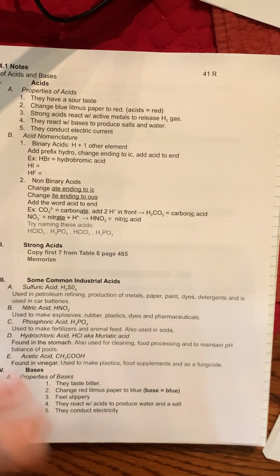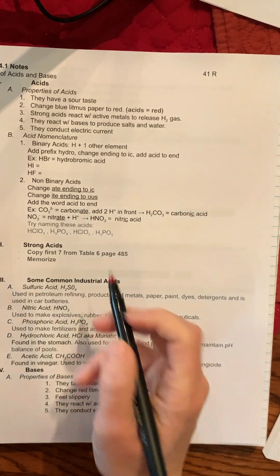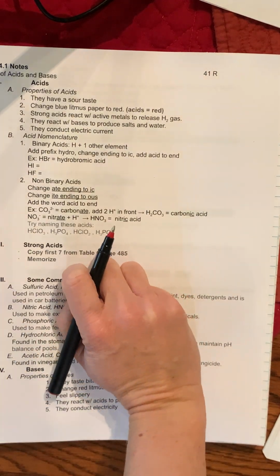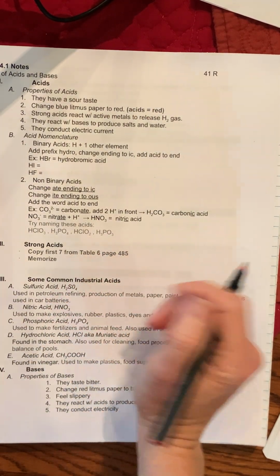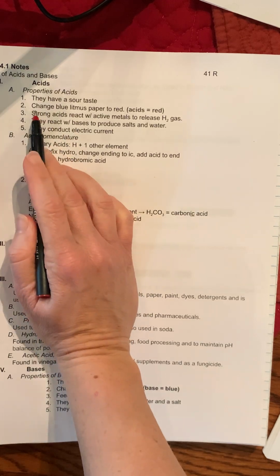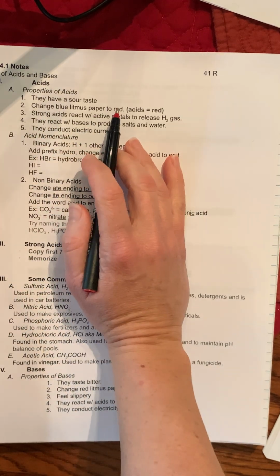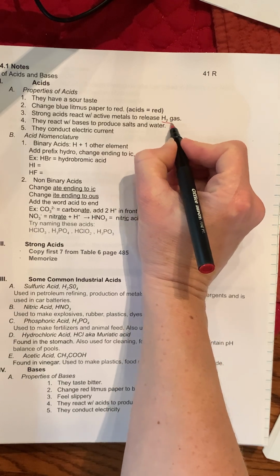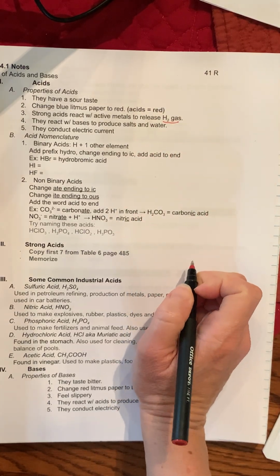Good afternoon. 14.1 is about acids and bases and their properties. So acids taste sour, but we don't taste them in a lab, of course. They turn blue litmus paper to red. Strong acids react with metals to release hydrogen gas. They bubble and give off hydrogen gas.